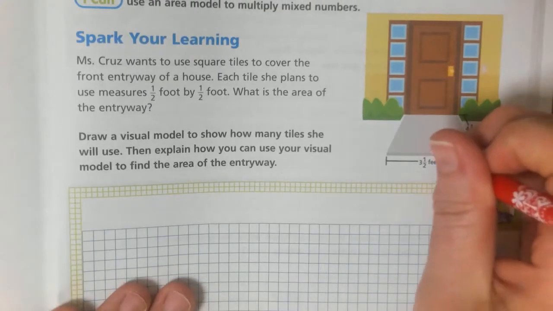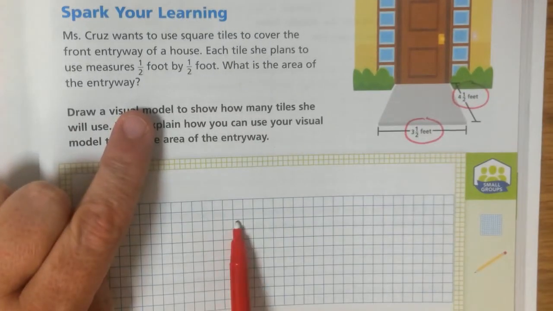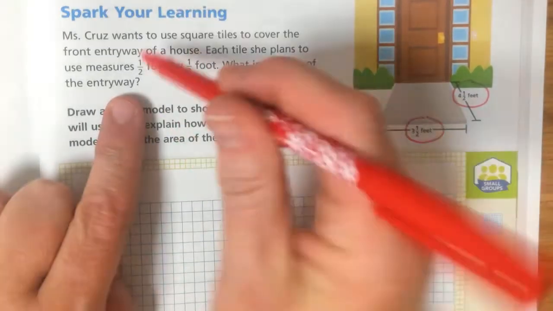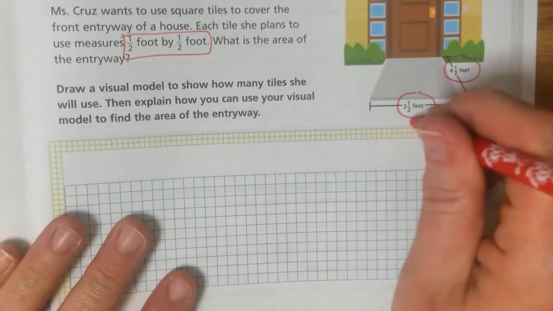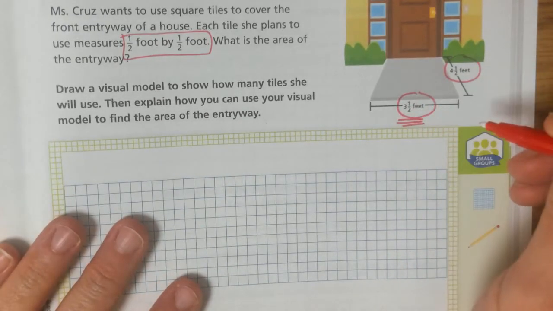So our very first step is we see we have mixed numbers, and mixed numbers are going to be difficult. Well, we can't do 3 and a half, right? Because each tile is going to measure 1/2 foot by 1/2 foot. So the first step I want you to do is take your mixed number and convert it into an improper fraction.